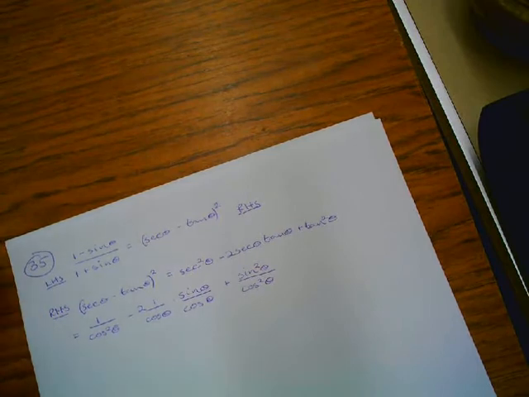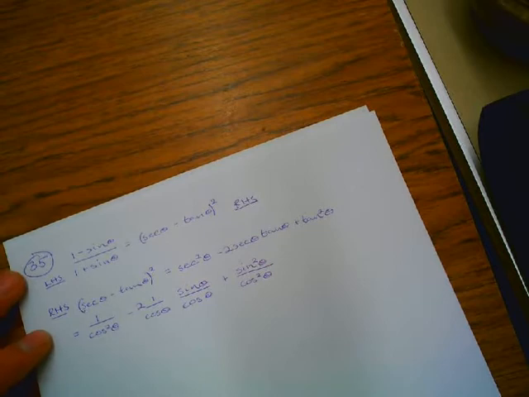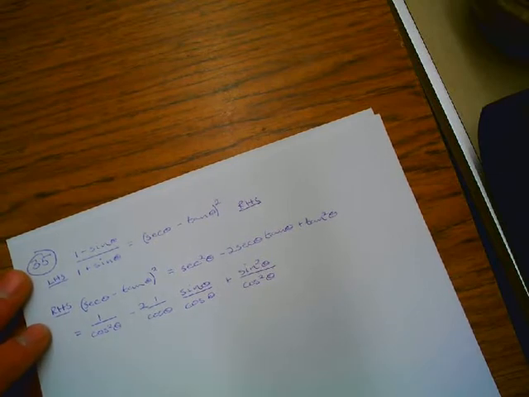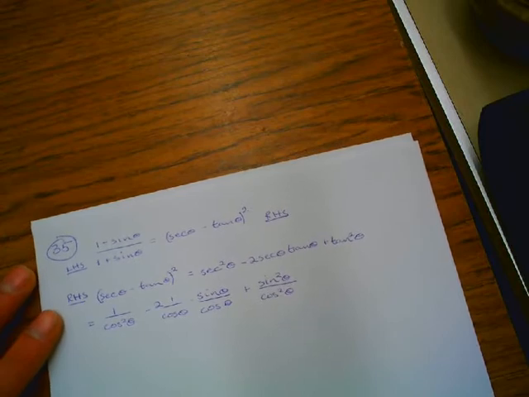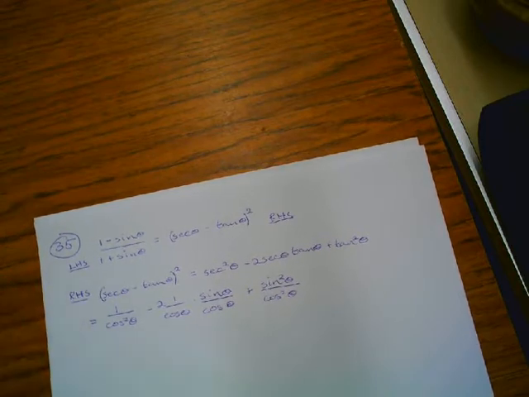Does anyone see where this is going? I can't zoom in. Shoot. You know what I can do? I can maximize that window. Better? Yeah. Lovely.